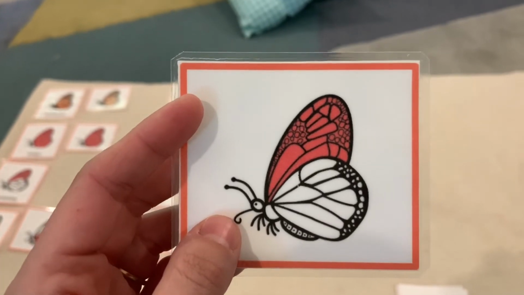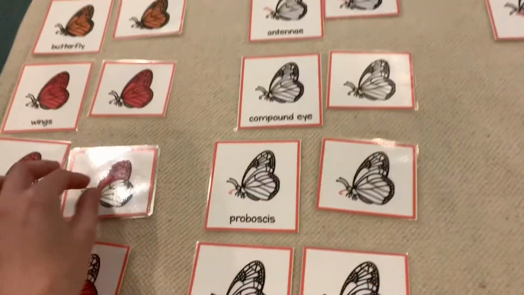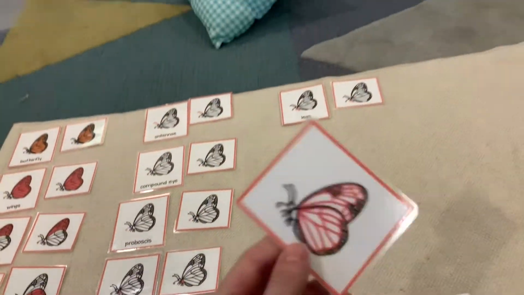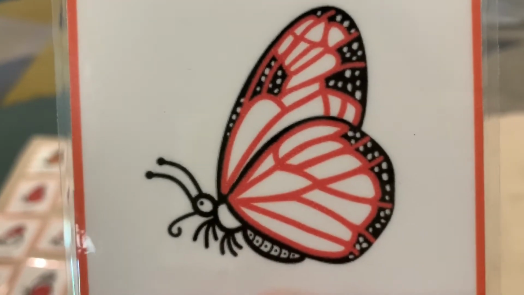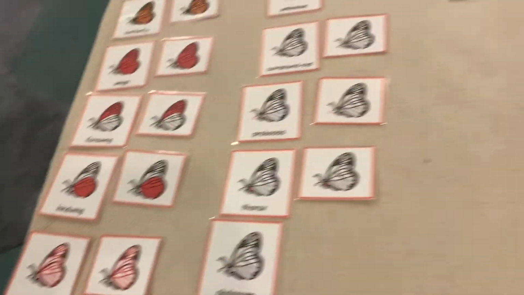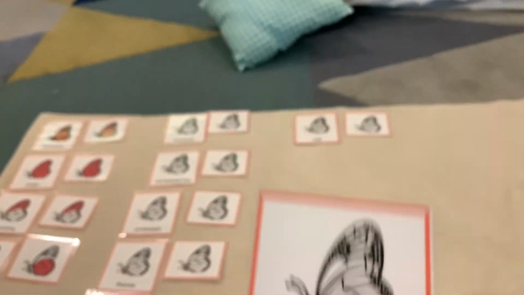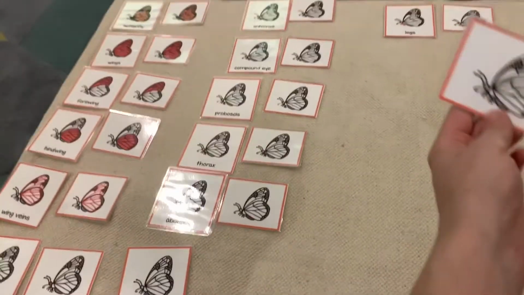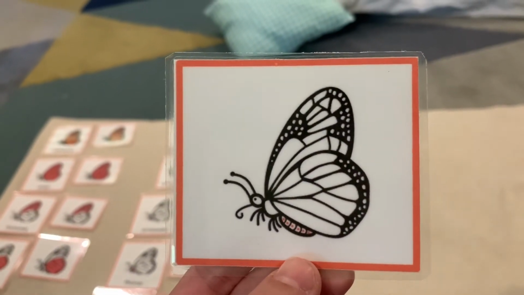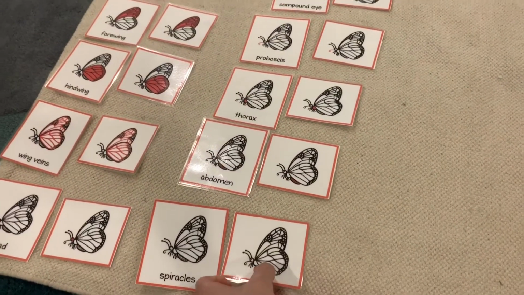Do you remember the name of this wing? The forewing. The wing veins. This is the abdomen. This one's tricky. Spiracles. Help the butterfly to breathe.